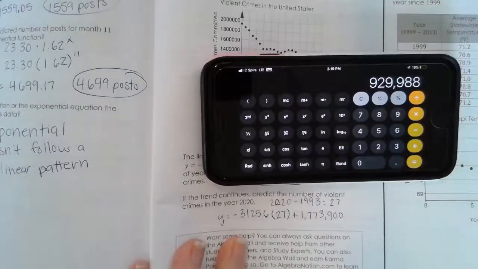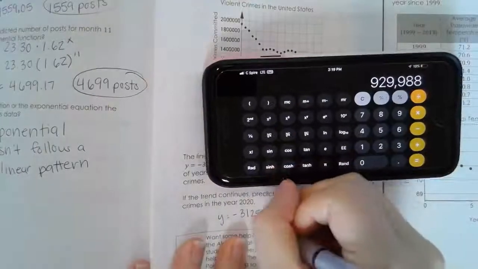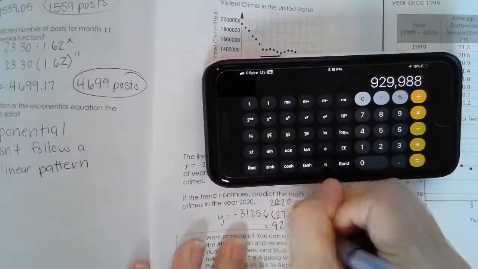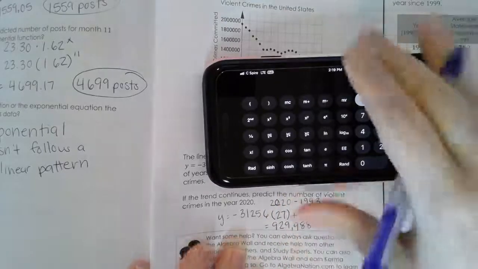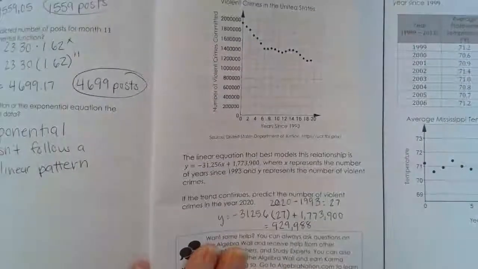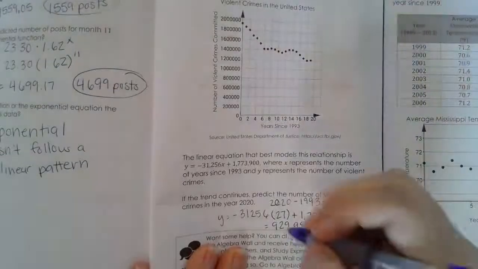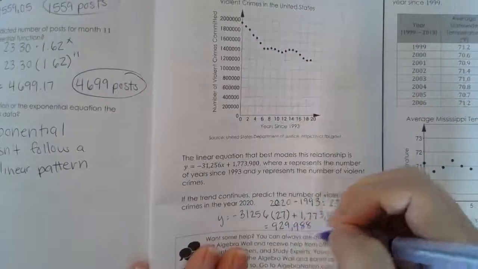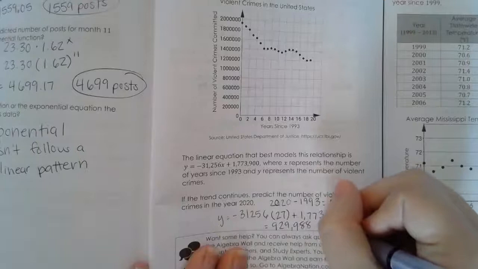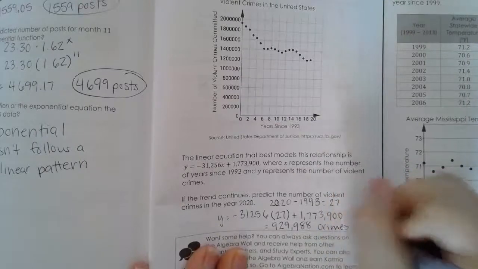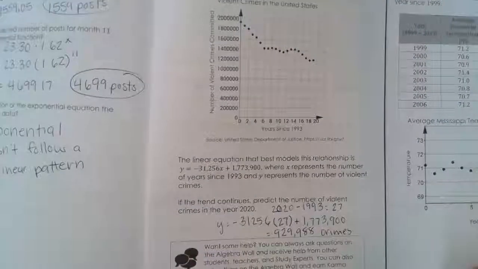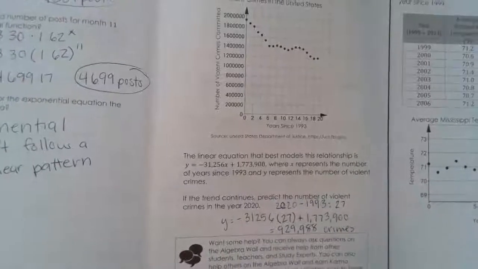And so that does give me 929,988. So that means in 2020, if this trend continues, there would be 929,988 violent crimes in the U.S. Okay? There we go.